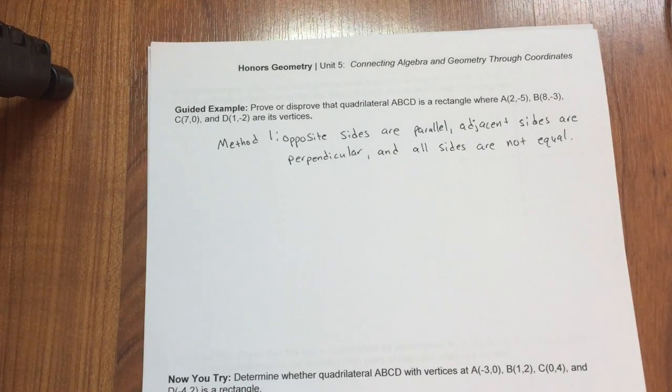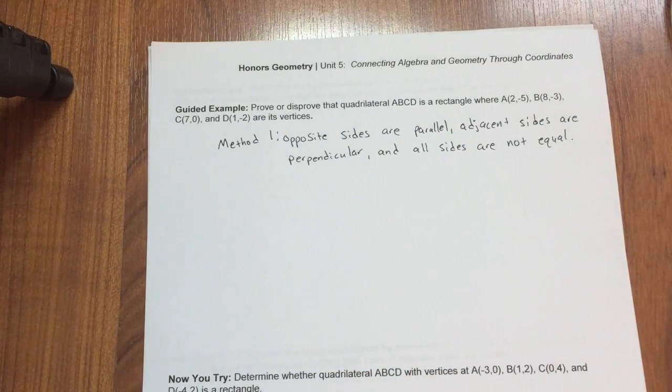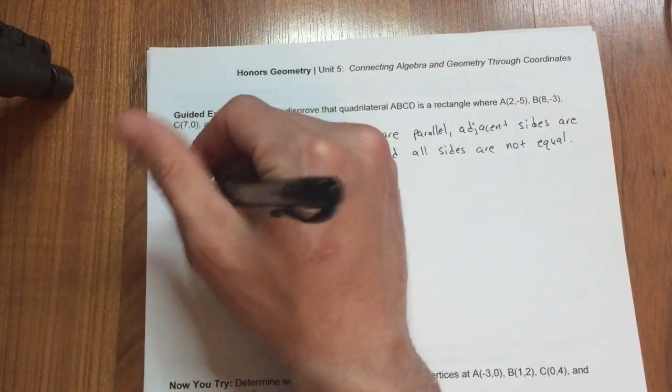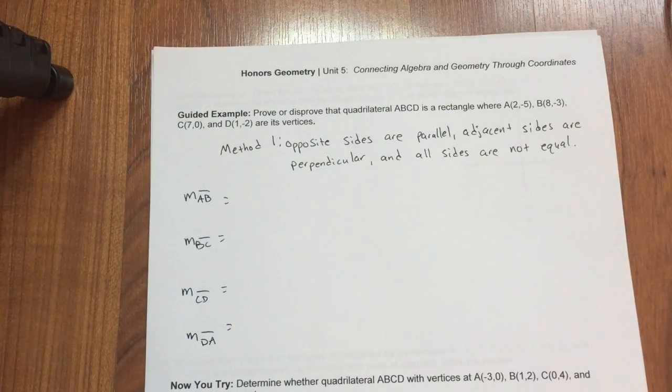First thing we're going to look at is the slopes of the sides. This way we can try to look at almost simultaneously proving that the opposite sides are parallel as well as the adjacent sides are perpendicular. So let's look at the slope of all 4 sides. Here's how we're going to set up the slope for all 4 sides.